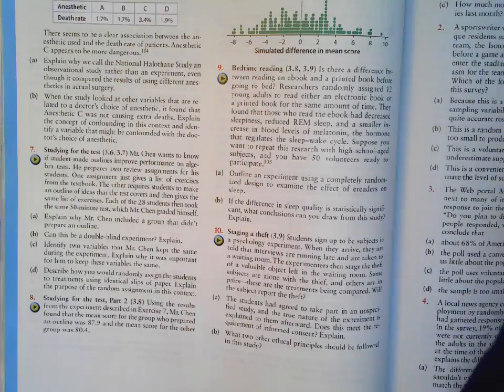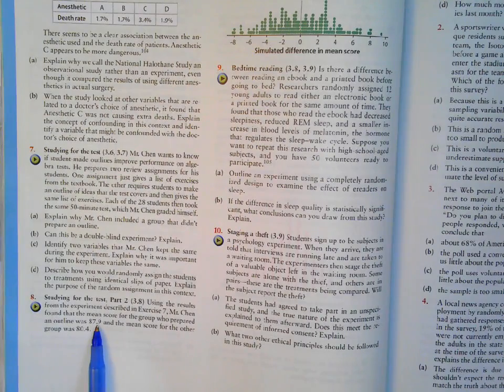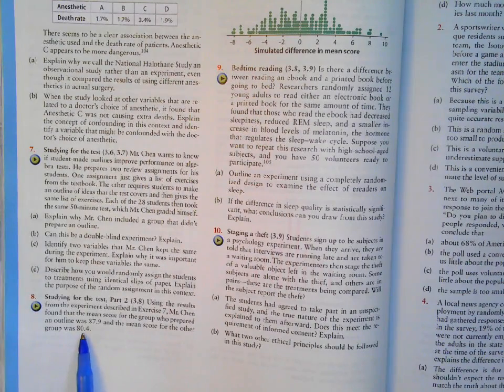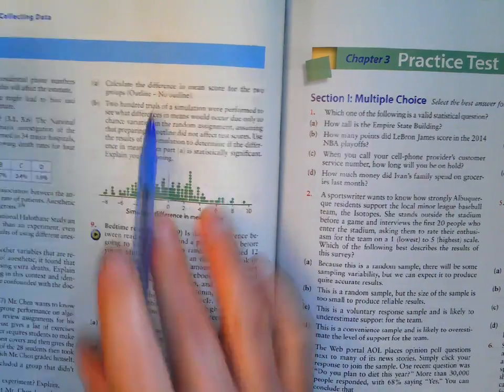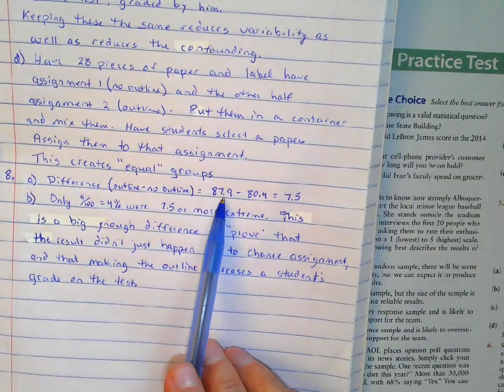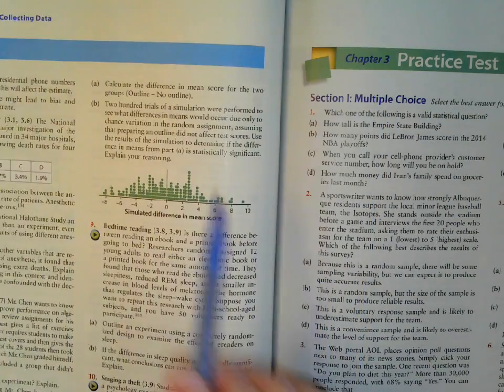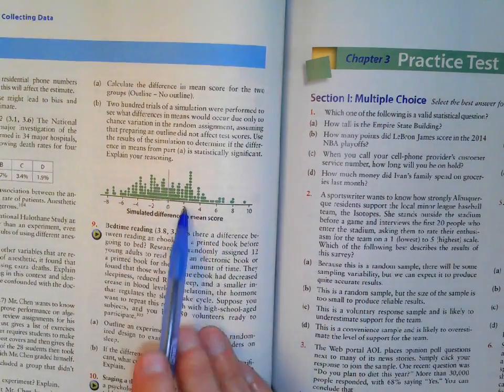Okay, number 8, we take that same experiment, and the one group with the outline had an average score on their test of 87.9, and the other, with no outline, had a mean score of 80.4. So part A, we want to find the difference between the two groups. The difference was that minus that, which is 7.5. And okay, part B, is that significant?